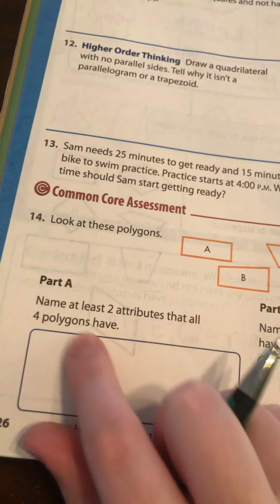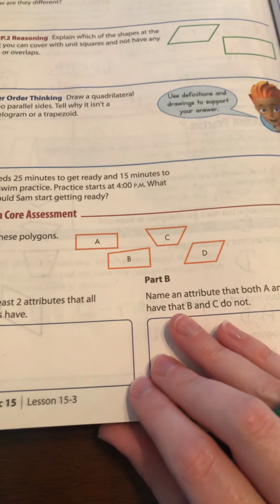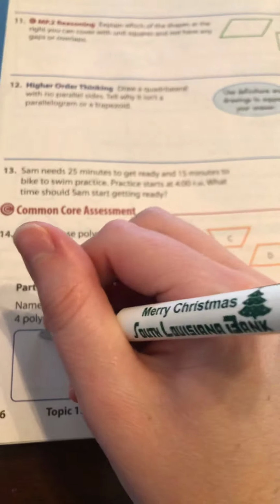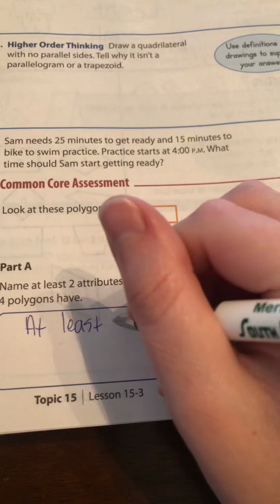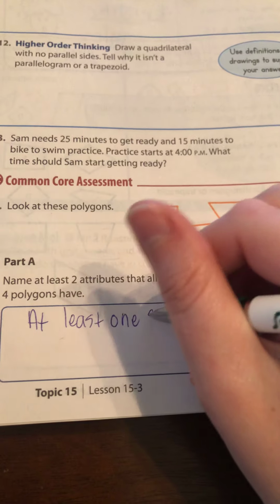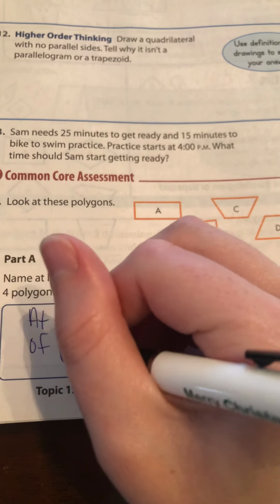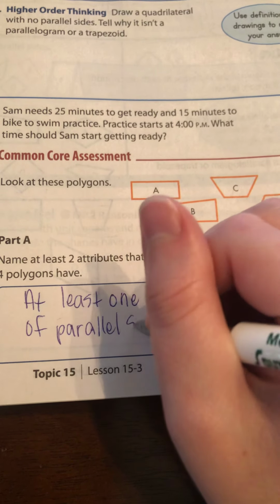Part A, name two attributes that all four polygons have. Well, it looks like they at least have one set of parallel sides. So at least one set, because trapezoids have one, of parallel sides.